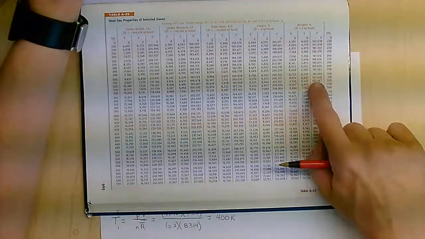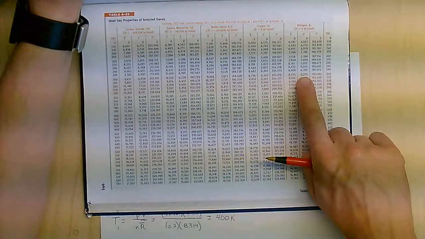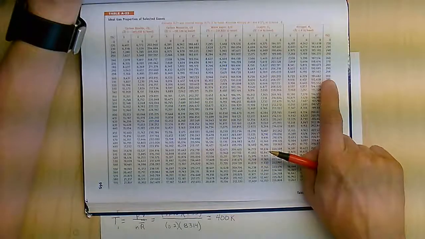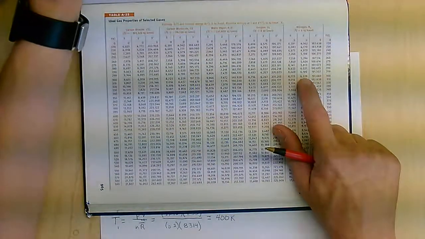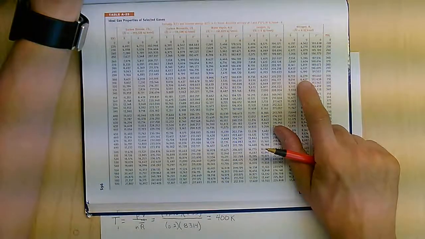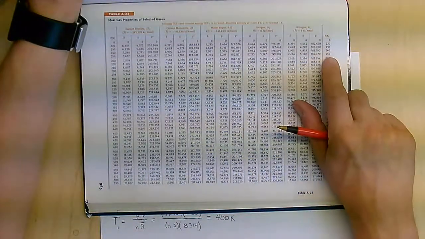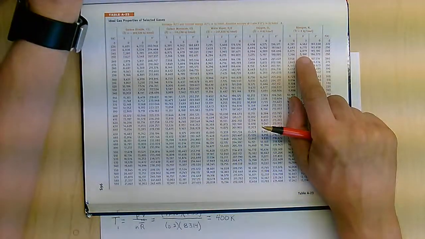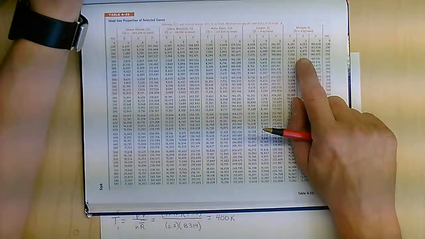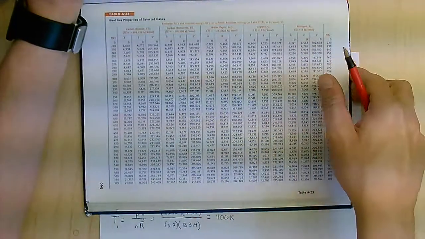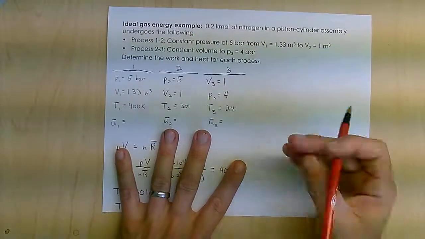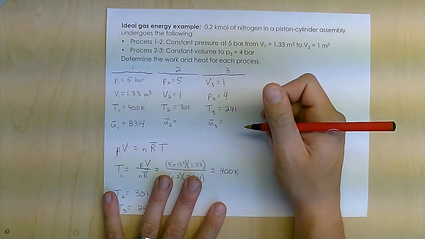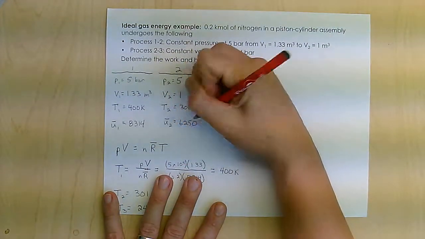For 301, well, here's 300. Let's see here. So instead of 6229, I do some interpolation; it's 10% of the way between there. That makes this 6250 for temperature 301. And then at 241, same idea. I go 10% between these two, and that gives me pretty much 5,000 even, between 4979 and 5181, for 241. So go ahead and jot those down. I have 8314, I have 6250, and I have 5,000.